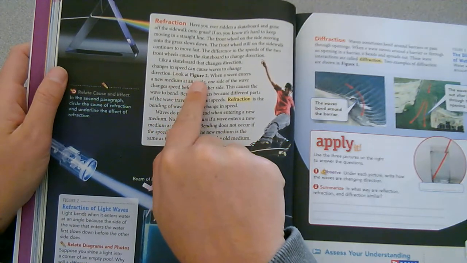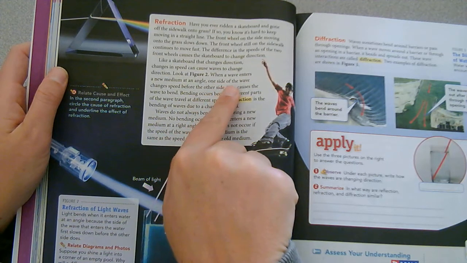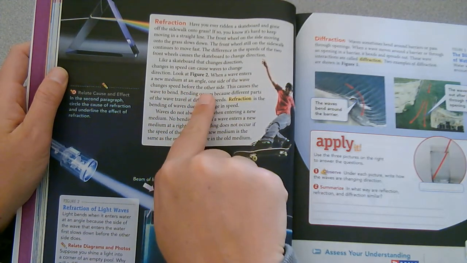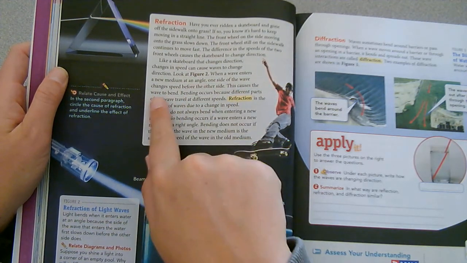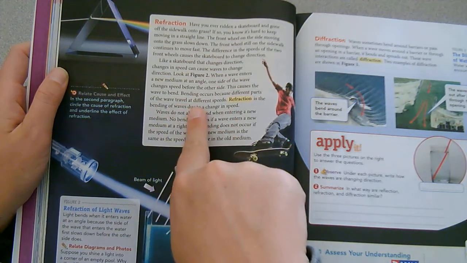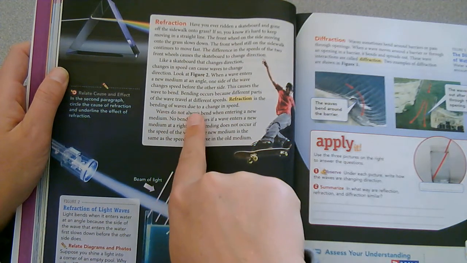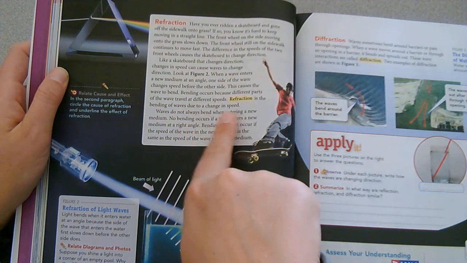So look at Figure 2. When a wave enters a new medium at an angle, one side of the wave changes speed before the other side. This causes the wave to bend. Bending occurs because different parts of the wave travel at different speeds. Refraction is the bending of waves due to a change in speed.